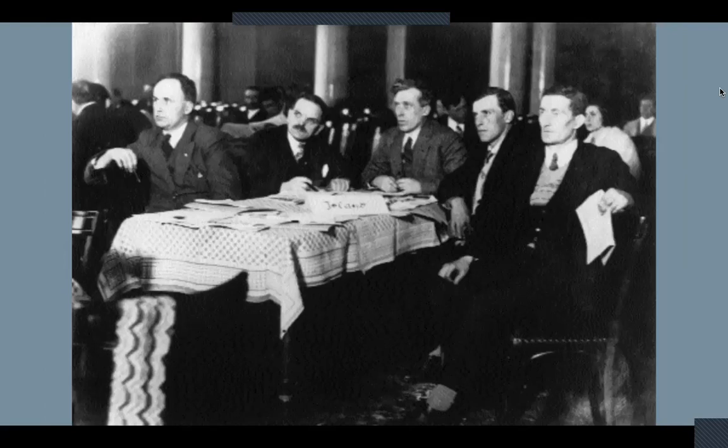Right, these are communists. The Communist Party of Ireland had been set up, as we were talking about earlier, and of course it was part of the Comintern. These are a group of Irish people.